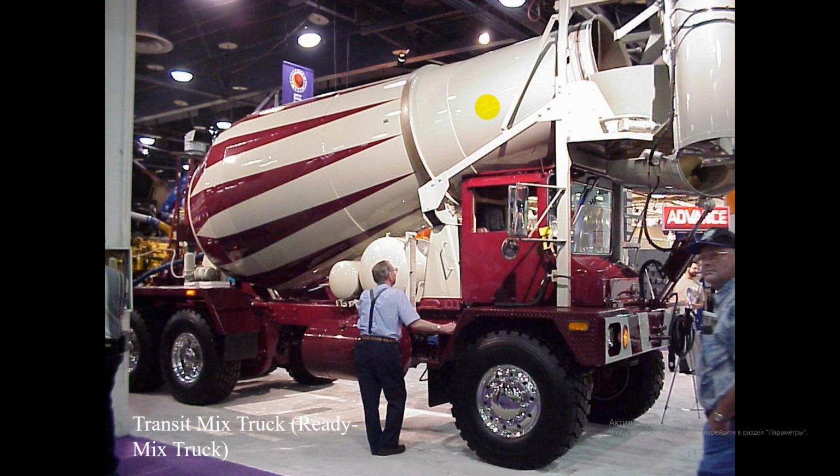No plant mixer is involved. Some or all of the mixing water is usually introduced at the plant. The mixer drum is rotated at charging speed during loading.